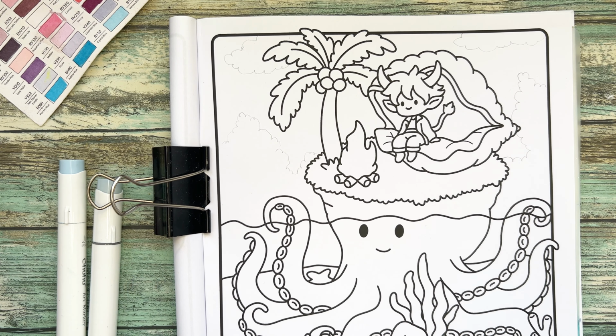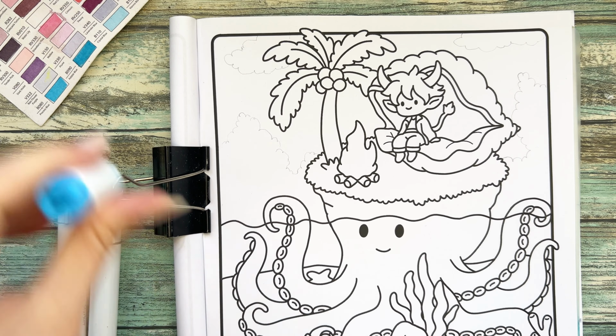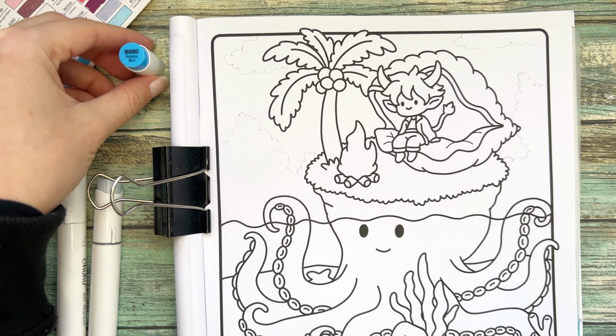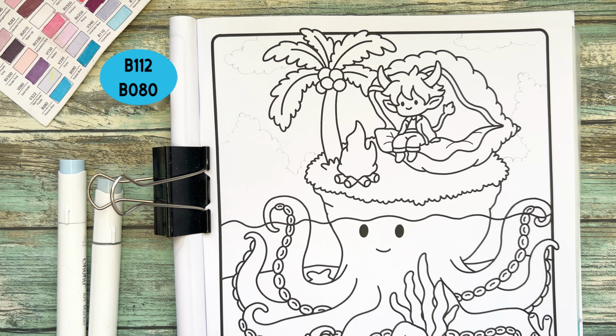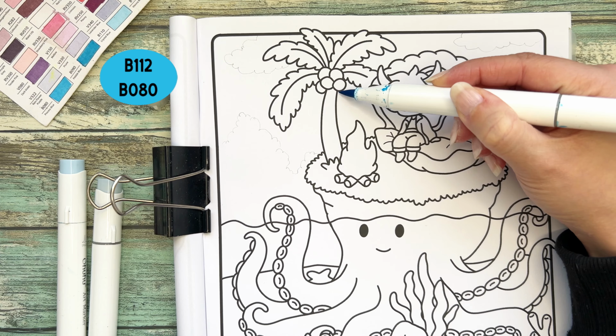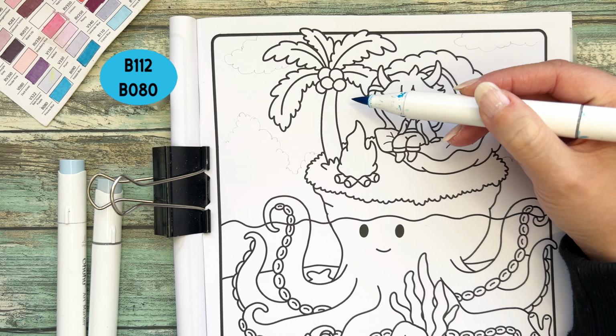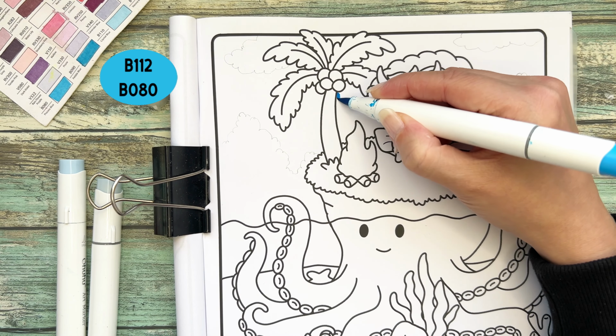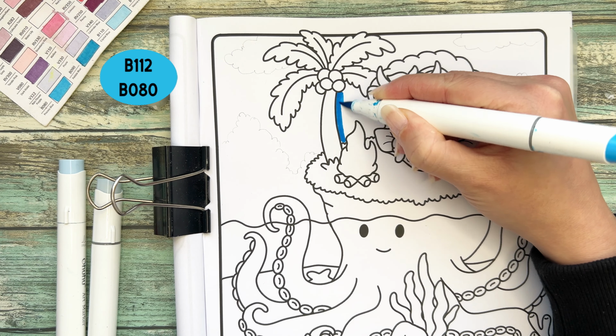So we start with filling the sky, and I will use this color. It's kind of dark, but it looks super cool with this type of clouds. So here I have the isolated shape that I can just easily fill without worrying too much.